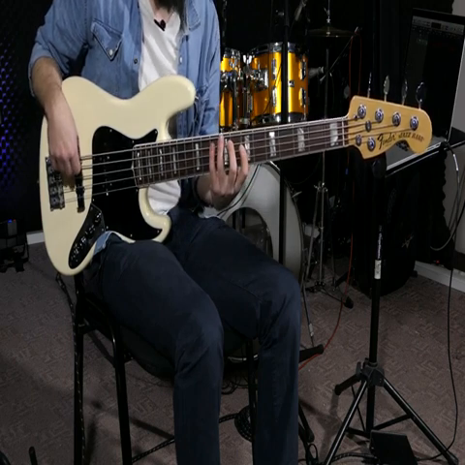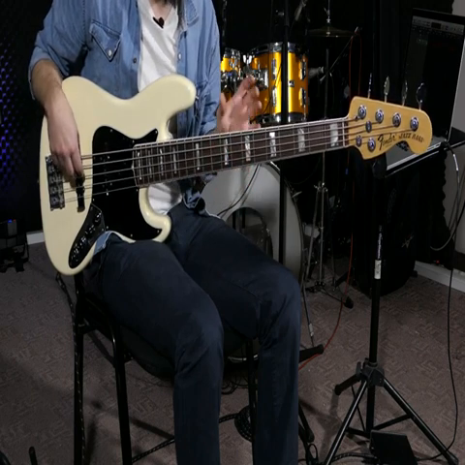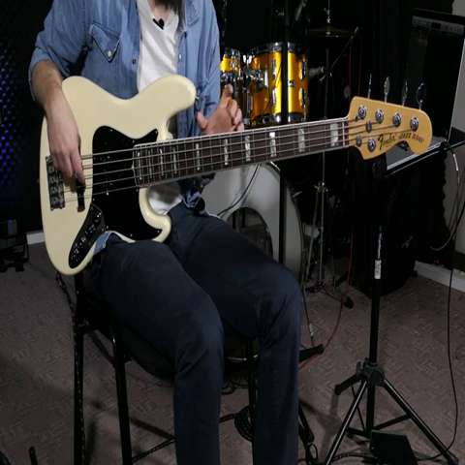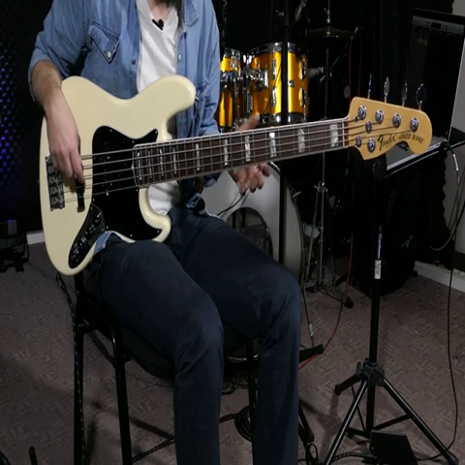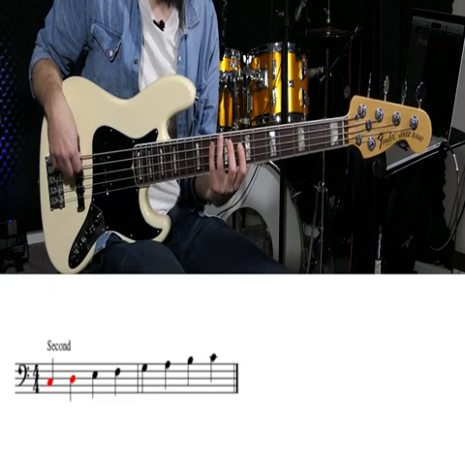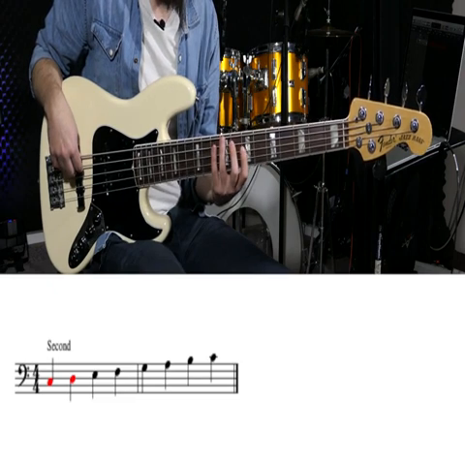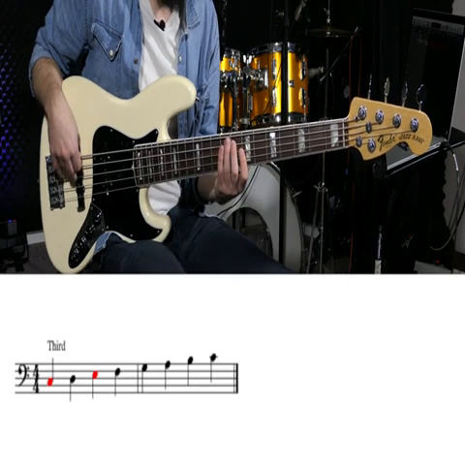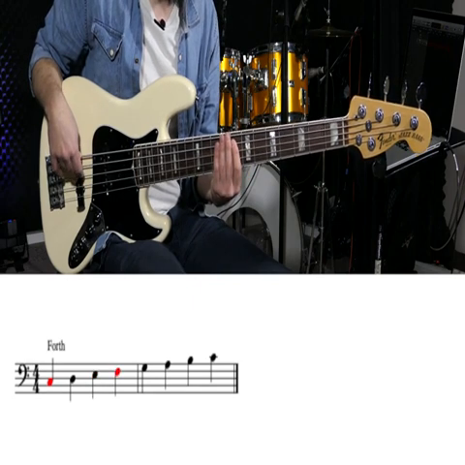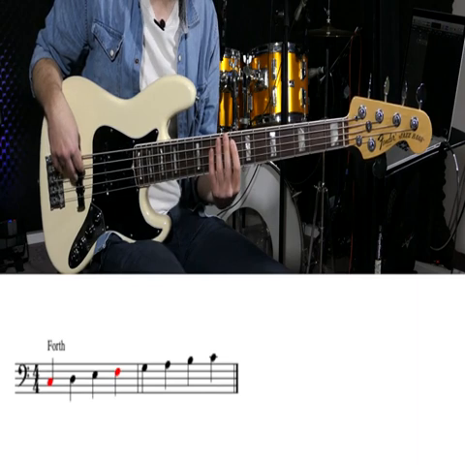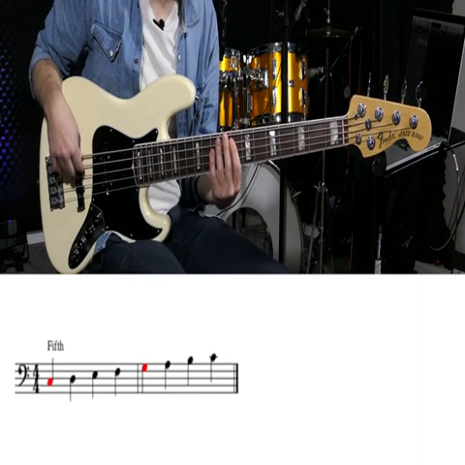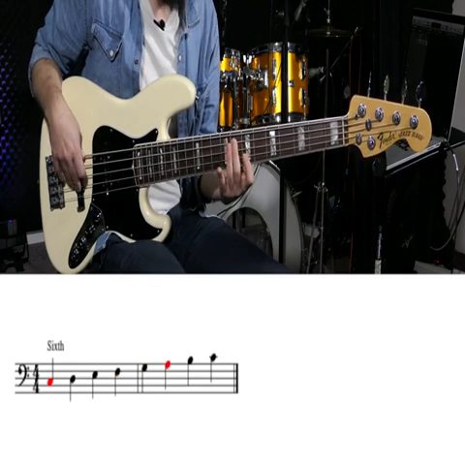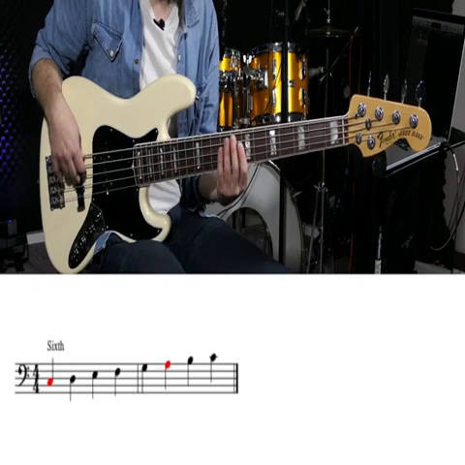Every relationship between any of the notes is called an interval. If I go from C to D, it's a second. If I go from C to E, it's a third. From C to F, it's a fourth. From C to G, it's a fifth. From C to A, it's a sixth.